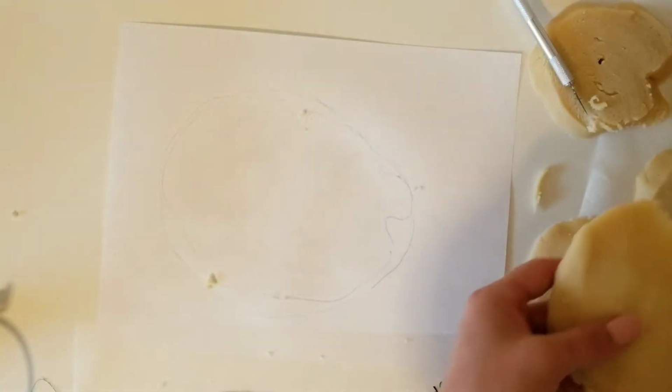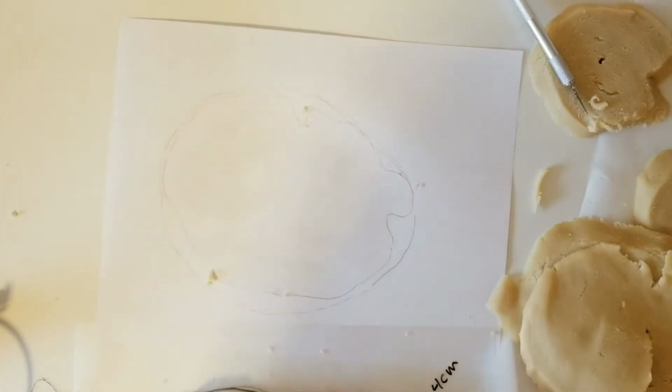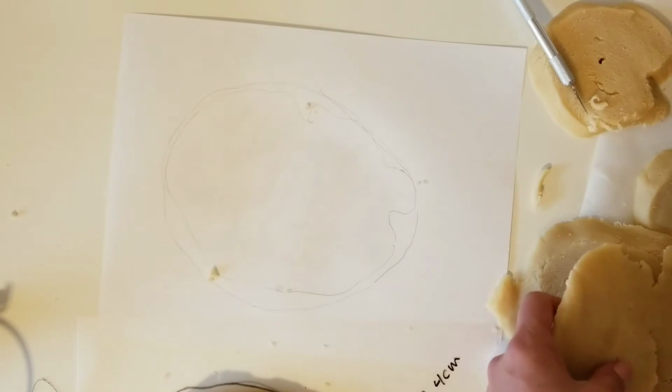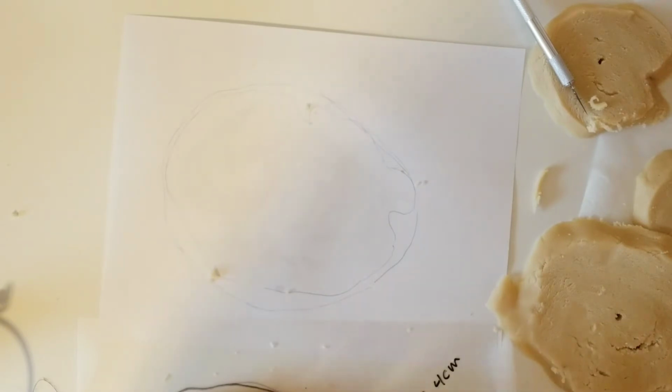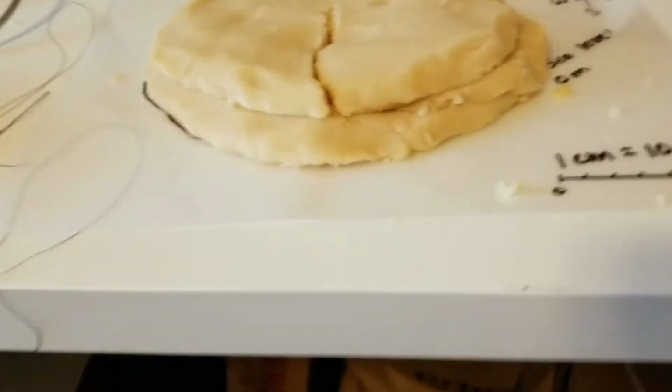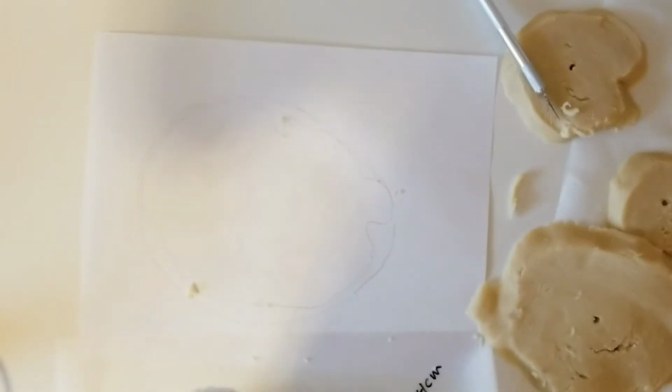I'm going to keep stacking my cookie dough on the other side. I do plan on cooking this later and then decorating it, so we'll see how that goes. We'll see if this was a mistake. All right, so now let me just show you real quick. Our mountain is restacked over here, starting to fall apart. That's okay. I'll fix it later.